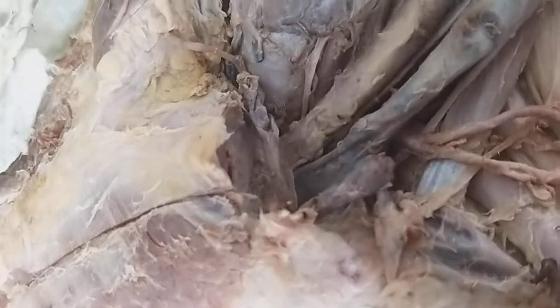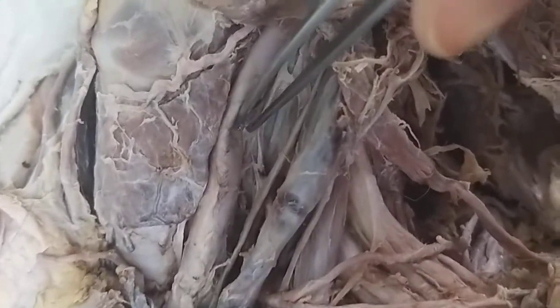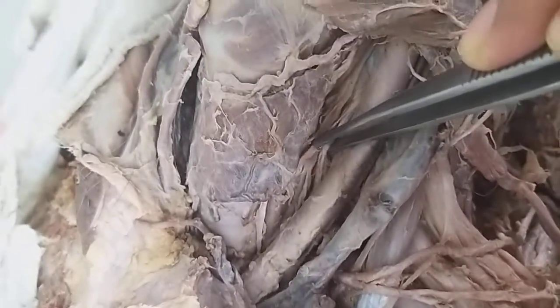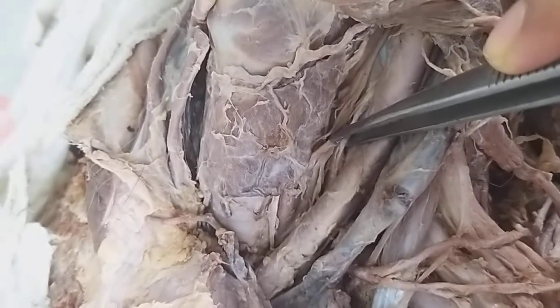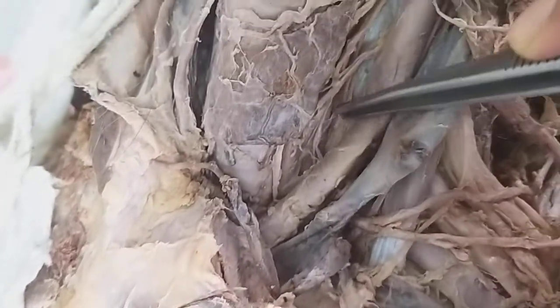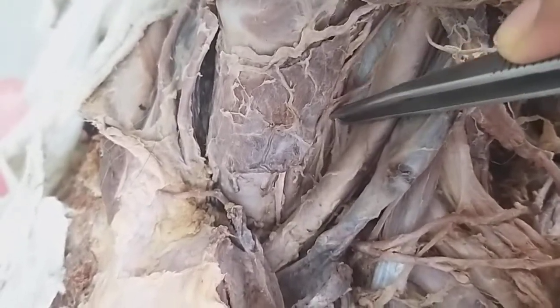And if we see here deeper to it, we can see the sympathetic plexus. This is the sympathetic plexus, and here is the middle cervical ganglion. This whole thing is going down. This is the sympathetic plexus or cervical sympathetic chain.